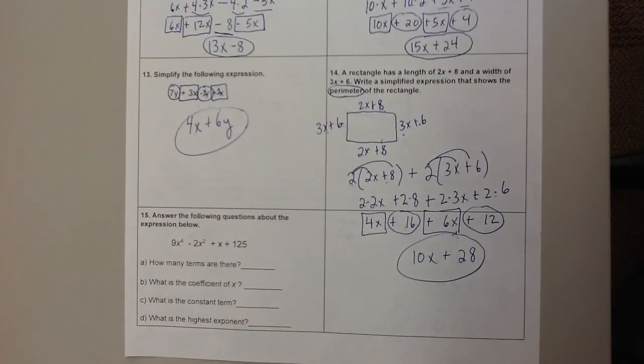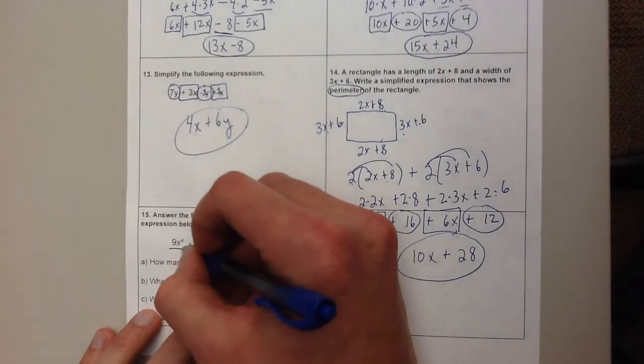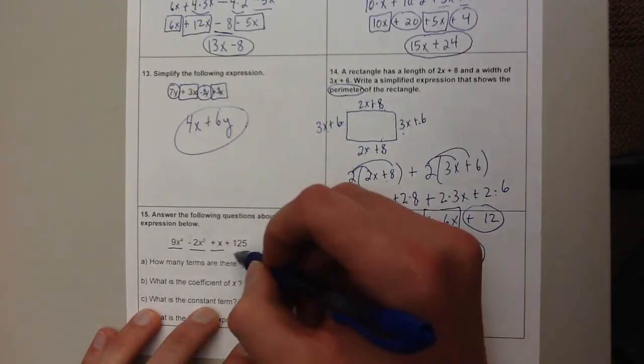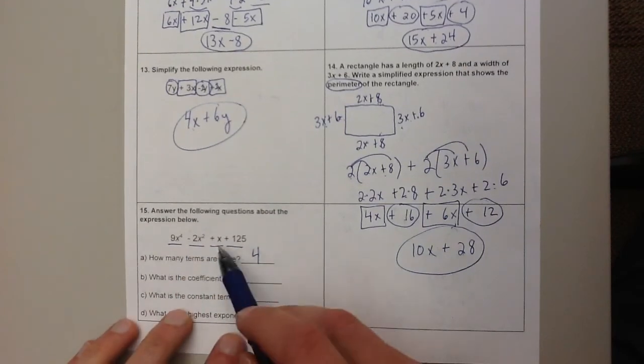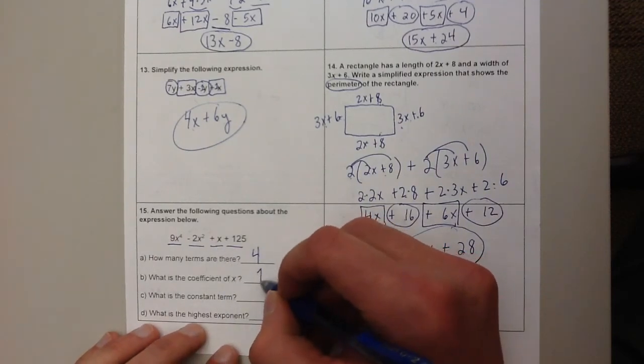Finally, number 15, answer the following questions about the expression below. I have 9x to the fourth minus 2x squared plus x plus 125. Question A says, how many terms are there? There are 4 terms, right? They're separated by the plus and minus signs. Here's term 1, here's term 2, here's term 3, here's term 4. 4 terms. What is the coefficient of x? So right here is what I'm looking at. The coefficient, remember, is the number before the letter. So what number is before the variable? As you can see, there is no number there. So whenever there's no number before the variable, the coefficient is 1.